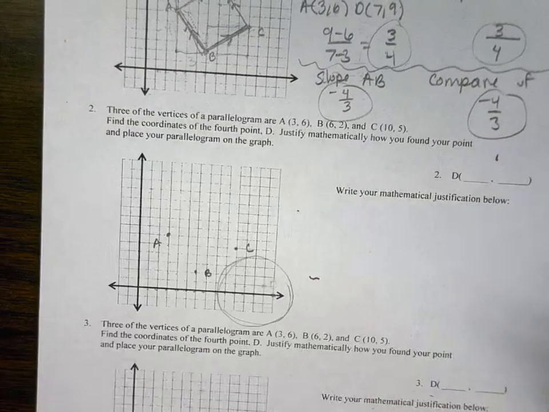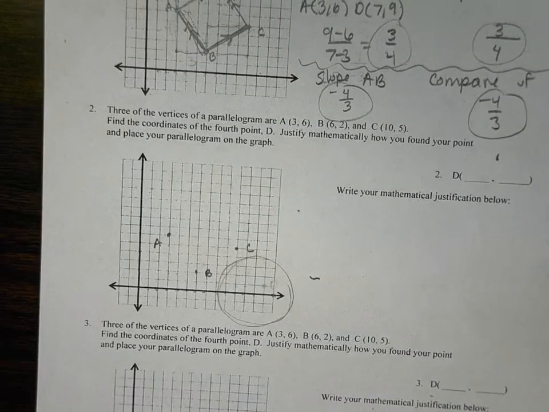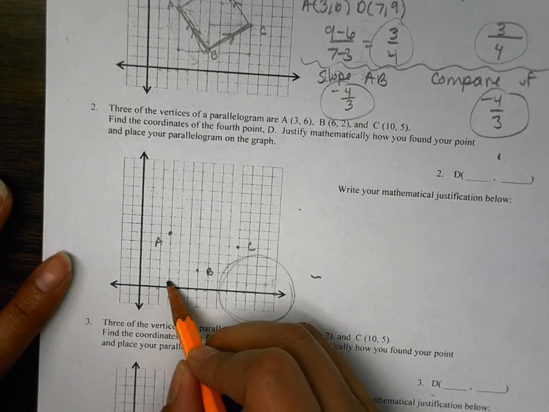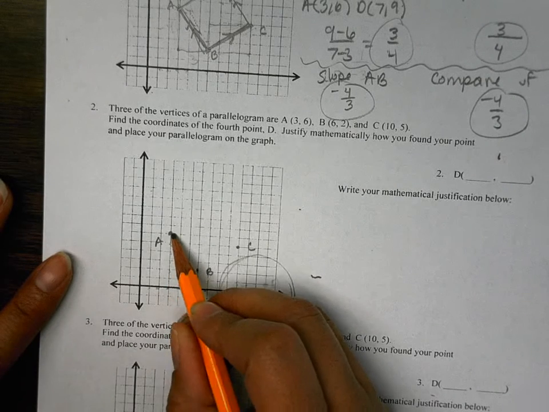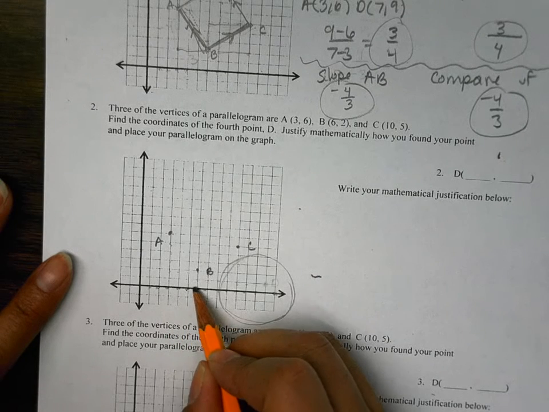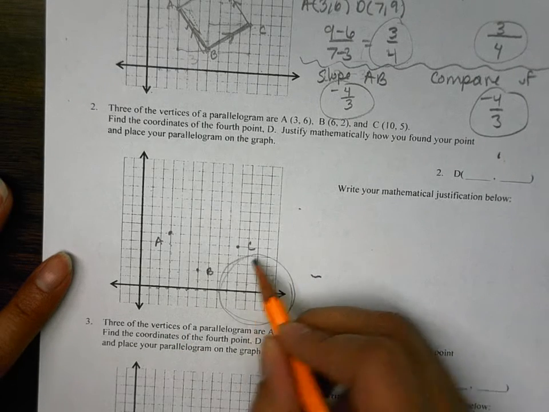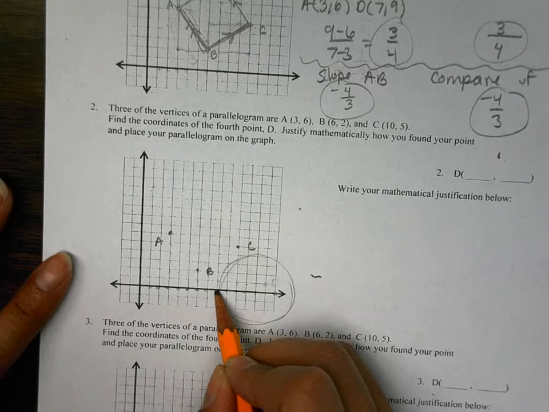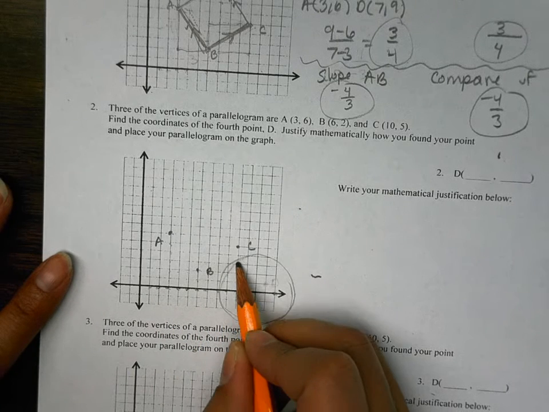Okay. Which one did I mark wrong? The A, B, I'm pretty sure. A: 1, 2, 3. 1, 2, 3, 4, 5, 6. B is 1, 2, 3, 4, 5, 6. 1, 2. And C is 1, 2, 3, 4, 5, 6, 7, 8, 9, 10. 1, 2, 3, 4, 5.